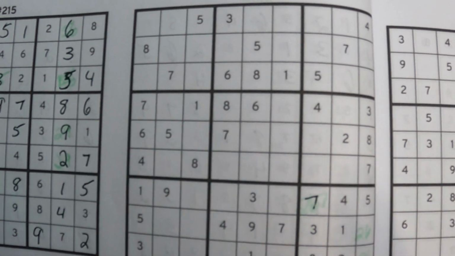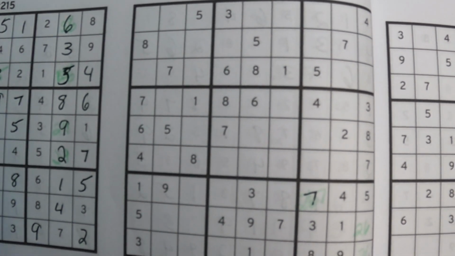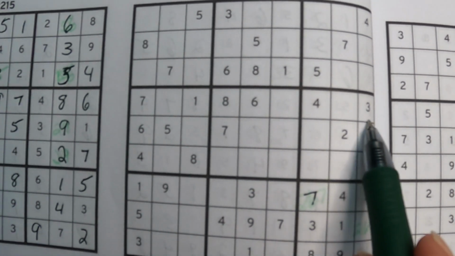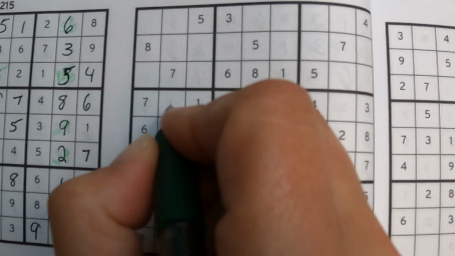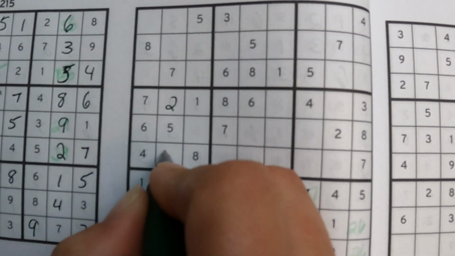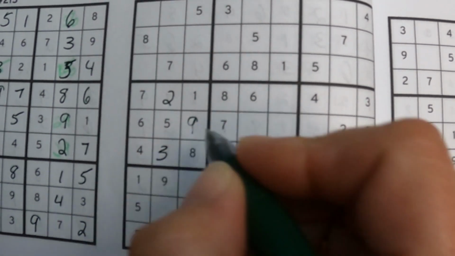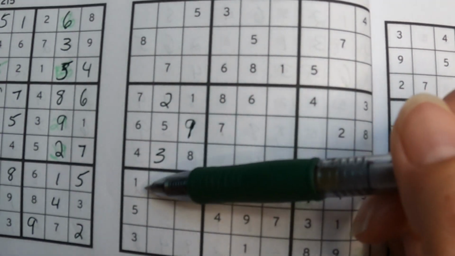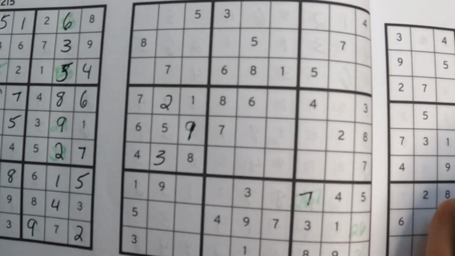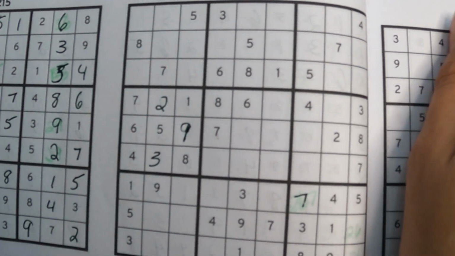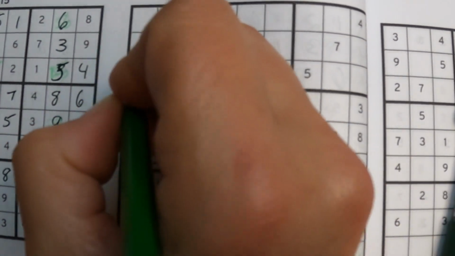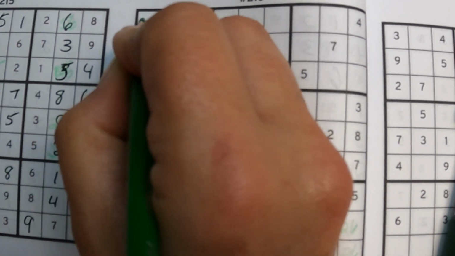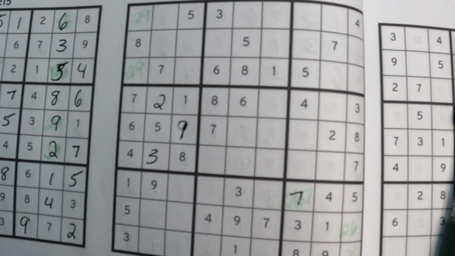If we look at this box, we're missing 2, 3, and 9. We've got a 3 here and a 9 here. So this is our 2. That 9 makes this our 3 and 9. For this column, we're missing 2 and 9, and I don't see any help. So 2, 9.